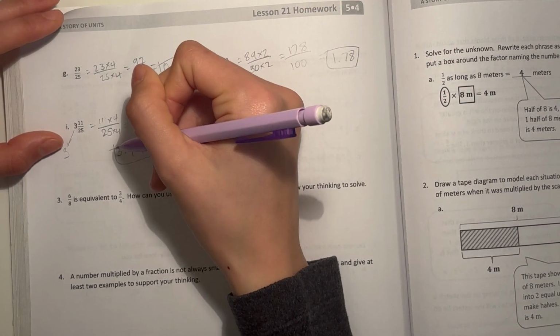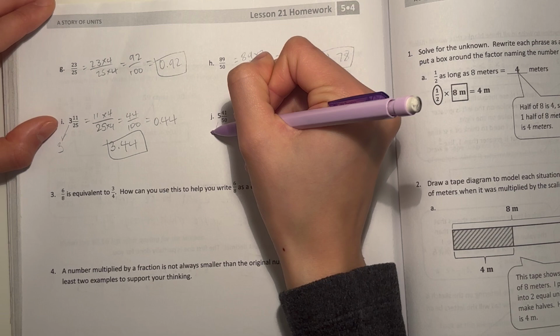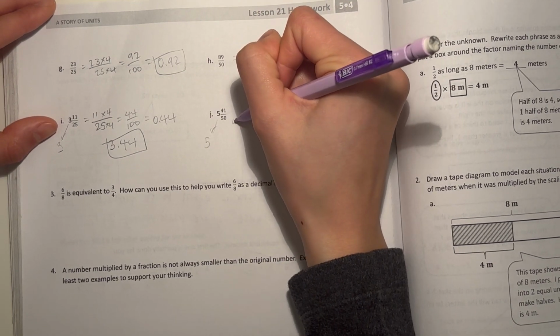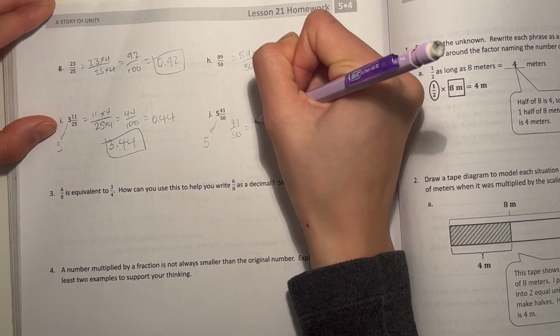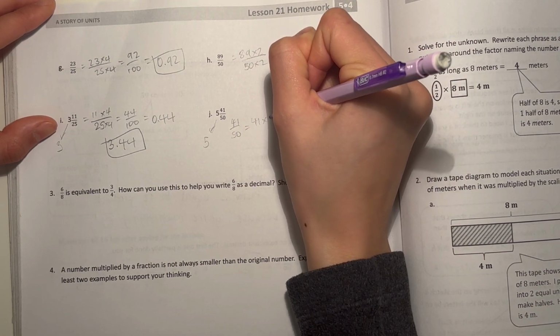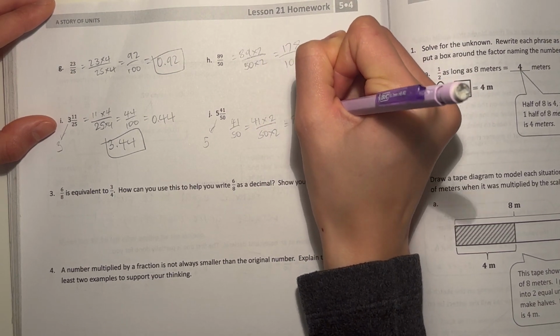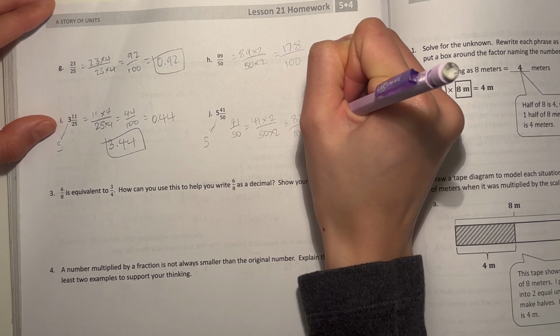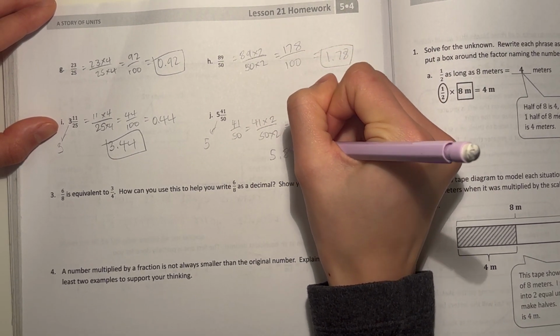Because 3 is already a whole. 3 wholes. J, so leave out the 5 first. 41/50. Do 41 times 2 over 50 times 2. Get 82 hundredths, 0.82. And add in the 5, that's 5.82.